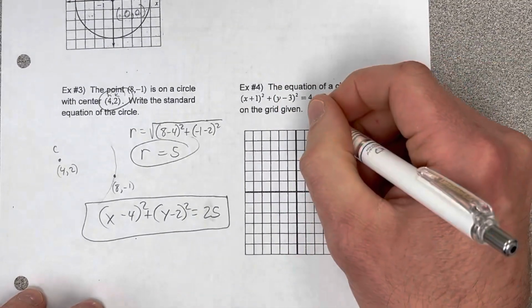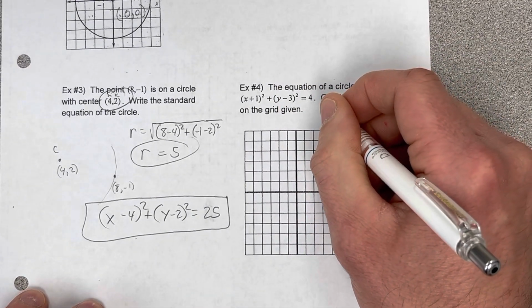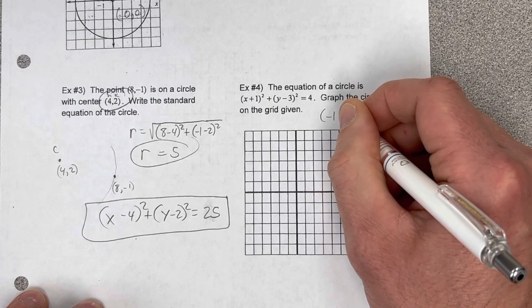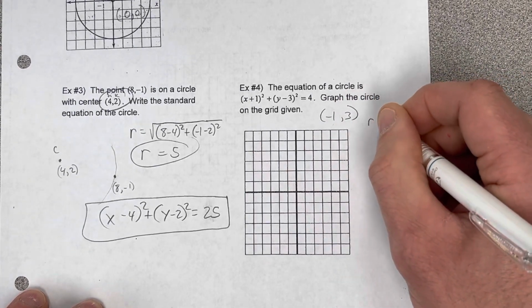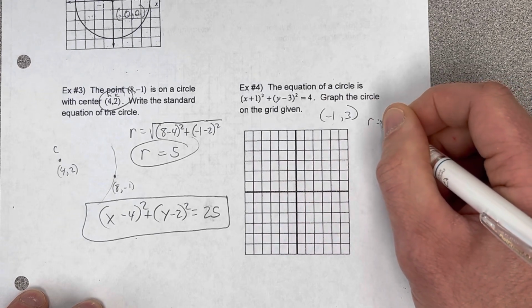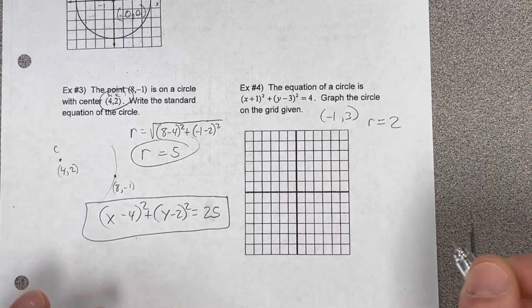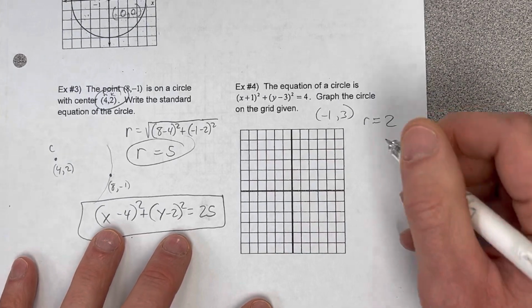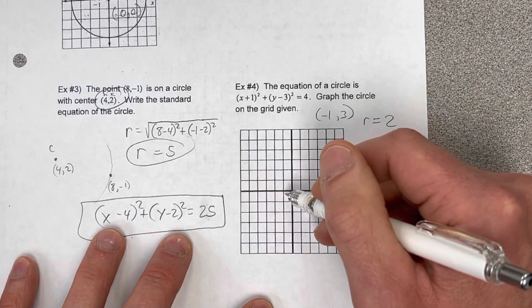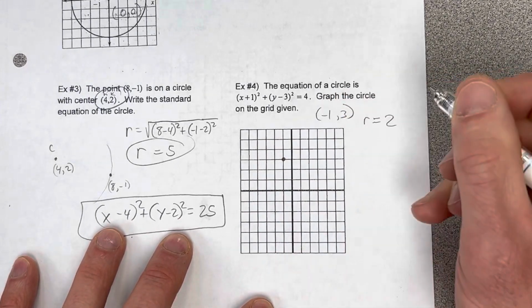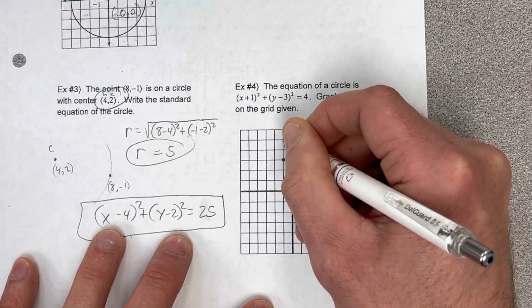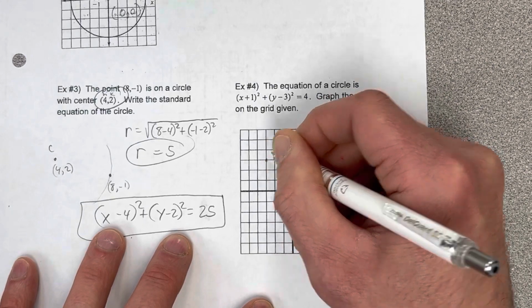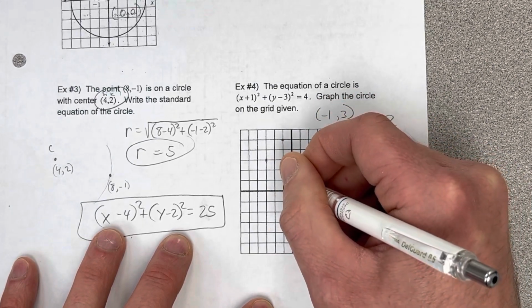So if that's the equation of the circle, then our center is going to be at -1, +3, and our radius is going to be the square root of that. So our radius is 2. Square root of 4 is 2. And we'll plot this picture. -1, 3. And then we're going to go 2 all the way around. So that's easy to go to the right, to go up, to go left, to go down.